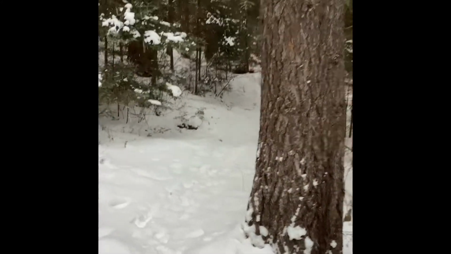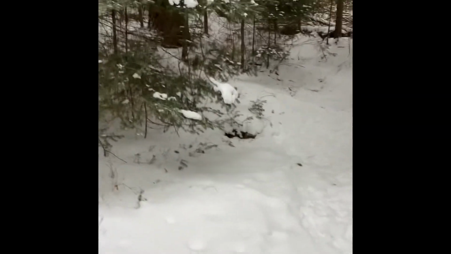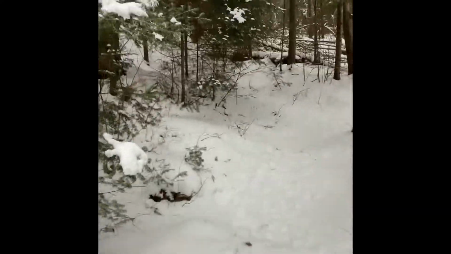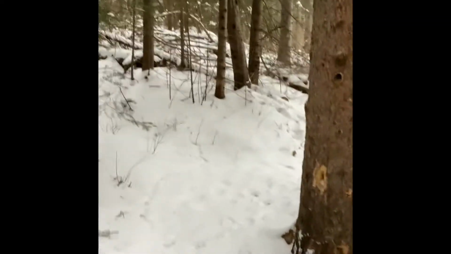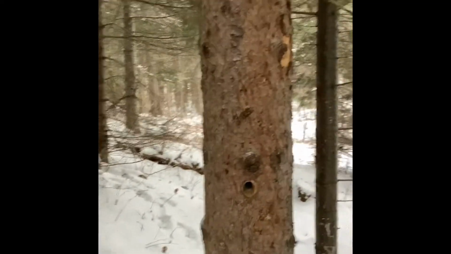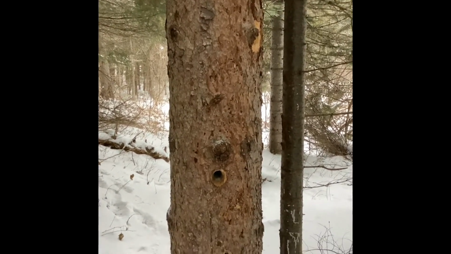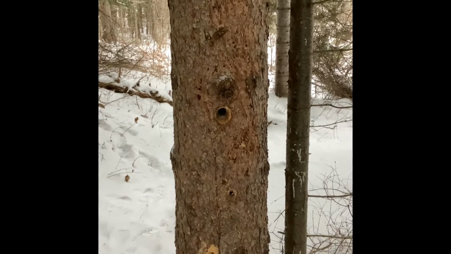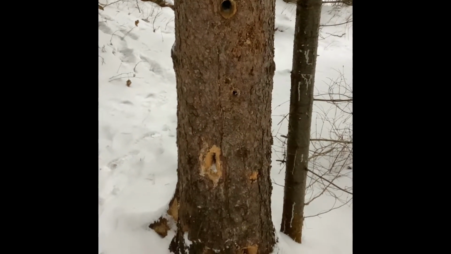Continuing our walk, we can see a number of big, beautiful pine trees and some fir. And look, there is more evidence of organisms that are using this tree for a food source.